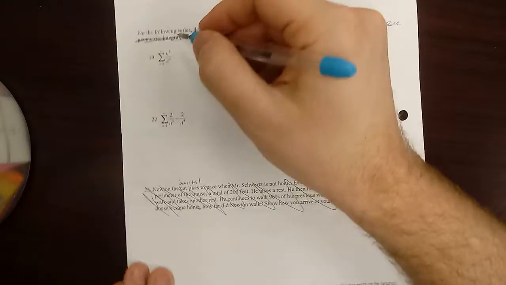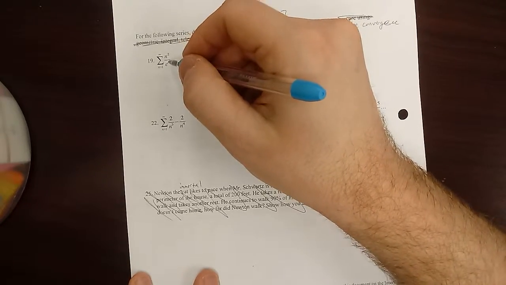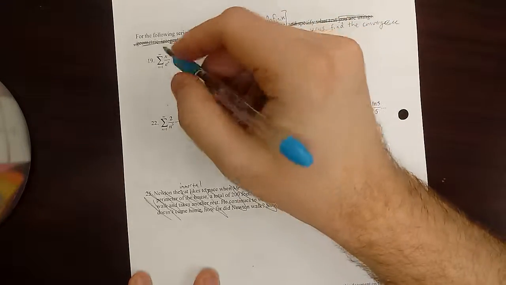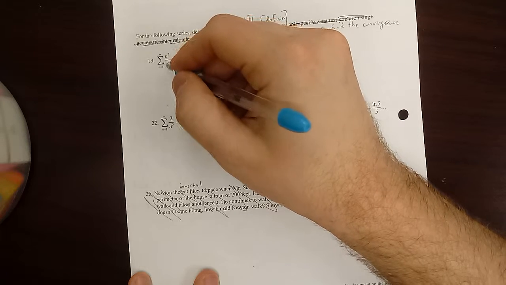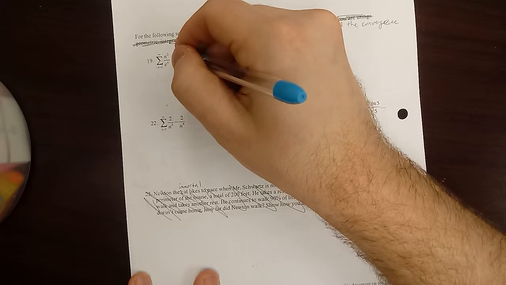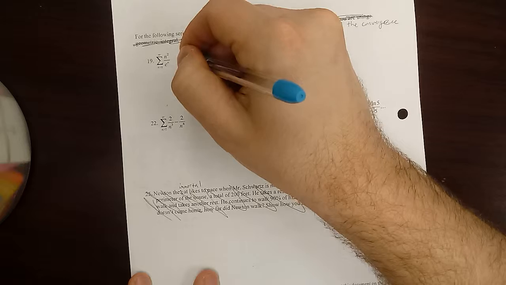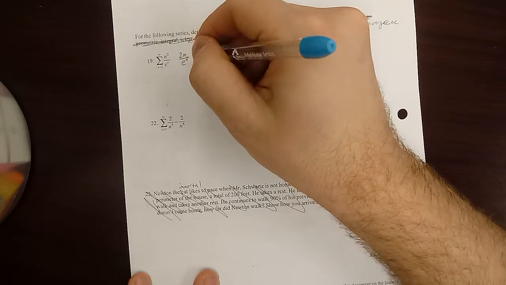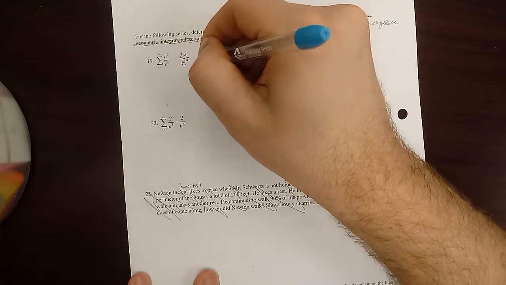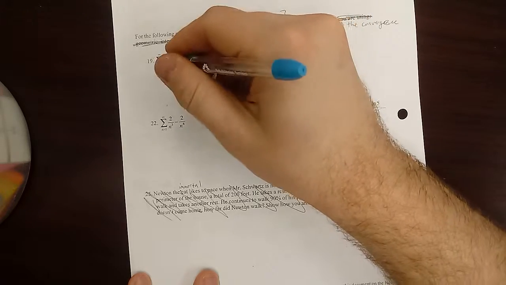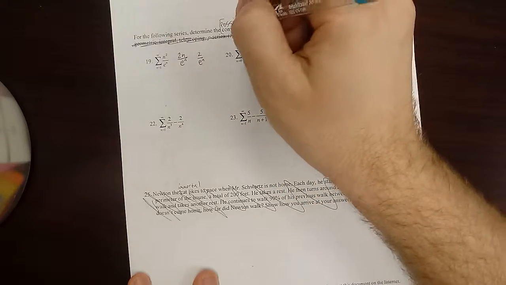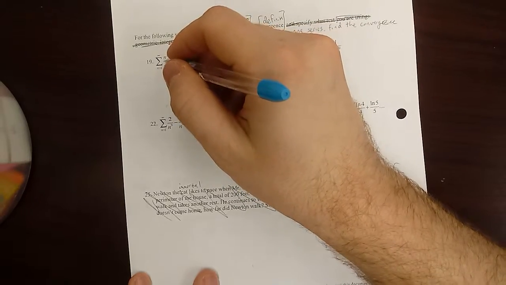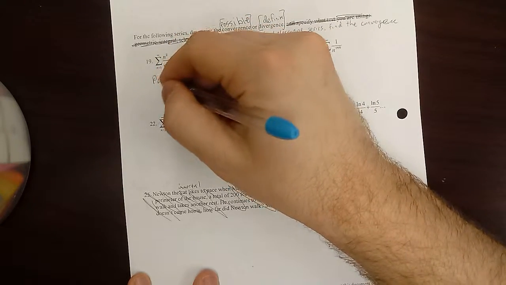So here, if we look at the sequence, n squared over e to the n, I get infinity over infinity, so I'm going to do L'Hopital's. So I get 2n over e to the n. Still infinity over infinity. L'Hopital's again, get 2 over e to the n. That's 2 over infinity. It goes to 0. So since the sequence converges to 0, possible.